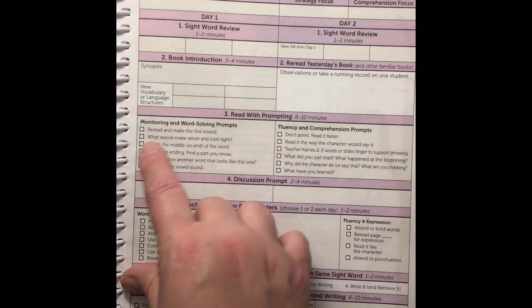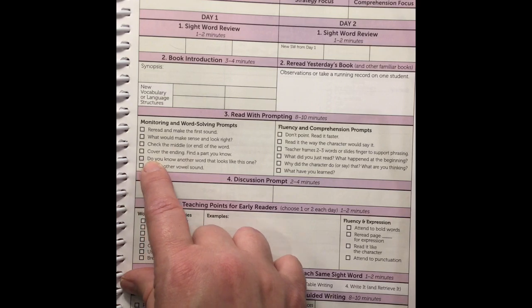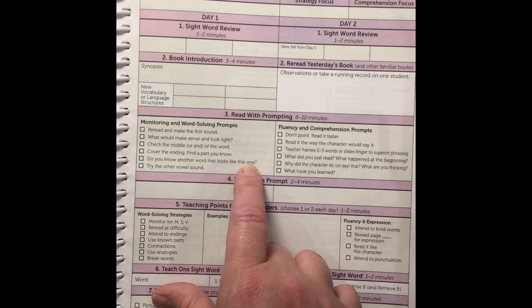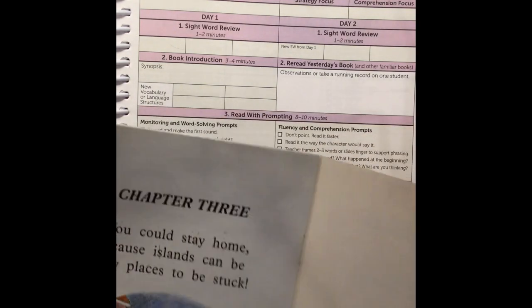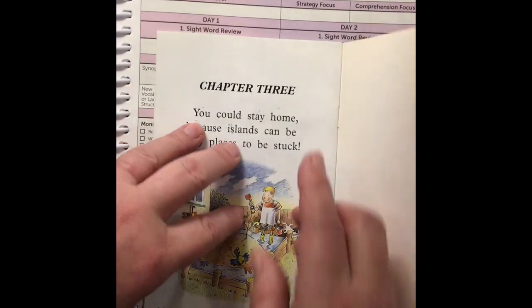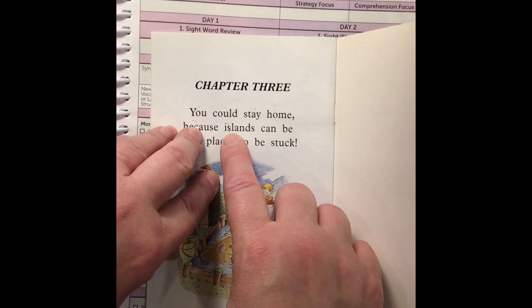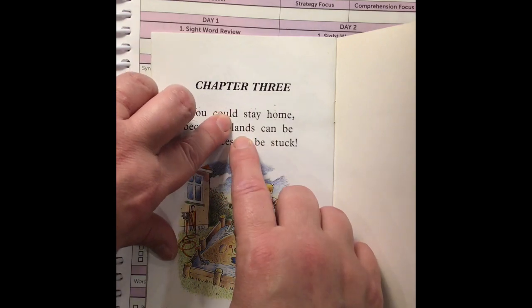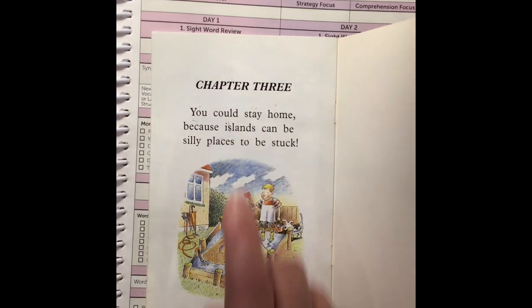Okay. And then, do you know another word that looks like this one? So that's for if the child might know a word. So maybe the child knows the word land and they're not getting island. So you could say, do you know this part of the word? Land, and then you could get them started on island.